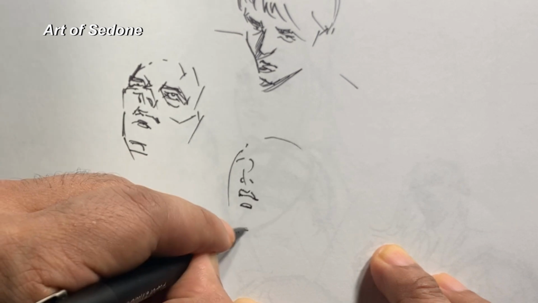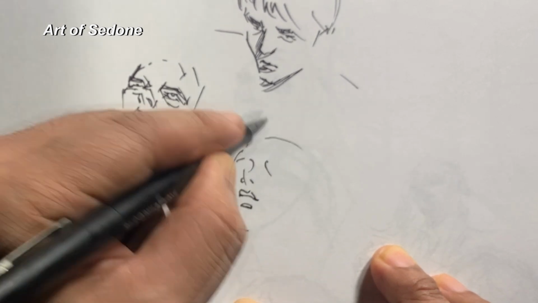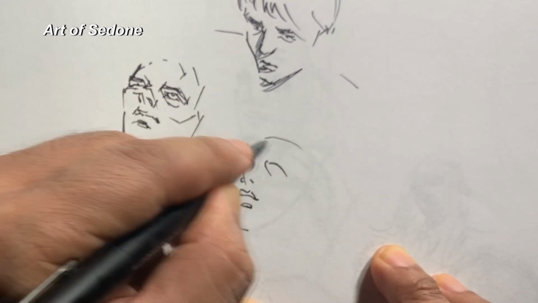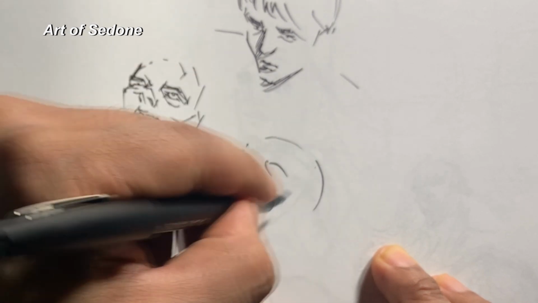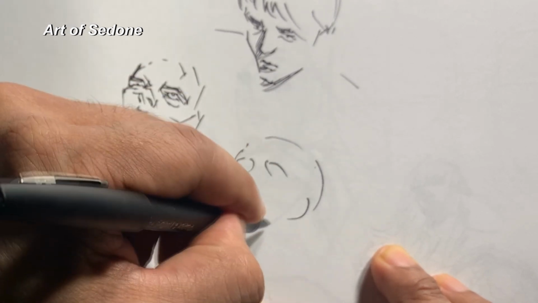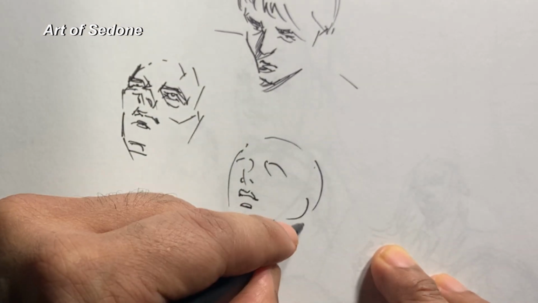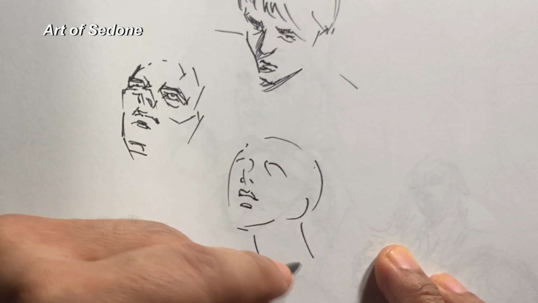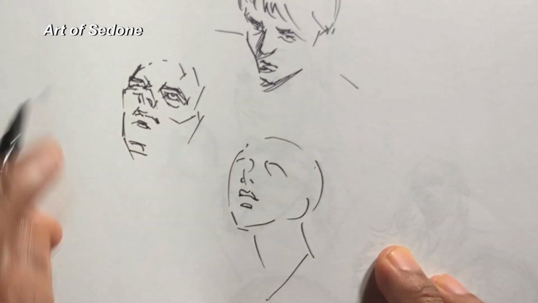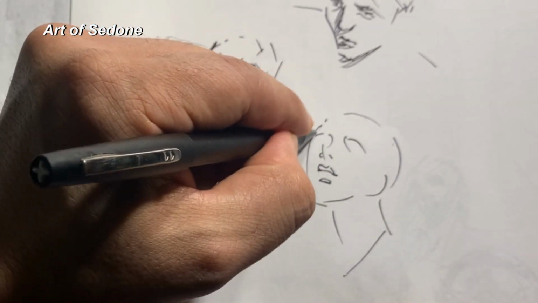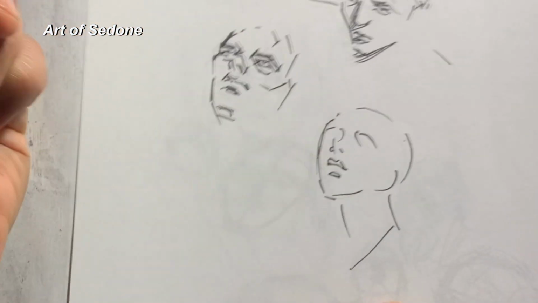But it's not a bad thing to practice. Kind of like this. And just keep it kind of simple looking.